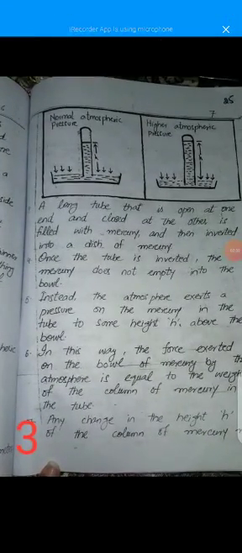In this figure, we see normal atmospheric pressure and higher atmospheric pressure. Look at the first diagram, lower normal atmospheric pressure, the mercury is lower. When the atmospheric pressure increases, the level of the mercury also increases. Look at diagram number 2. You clearly see that the mercury rises up.